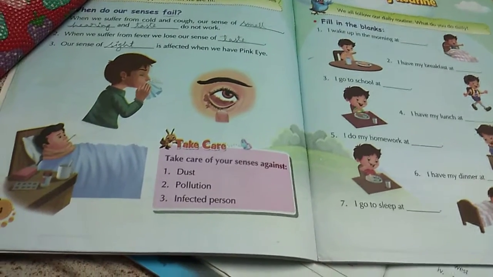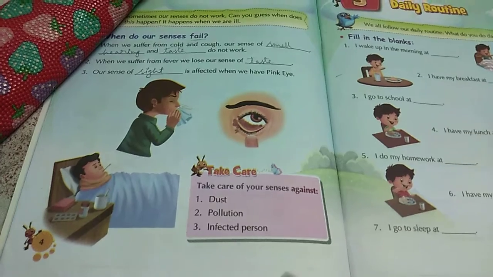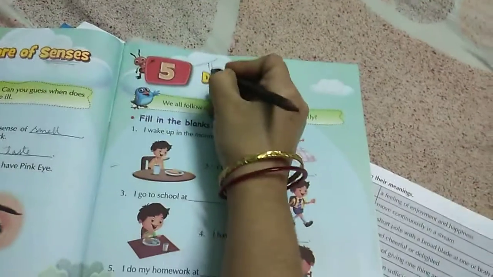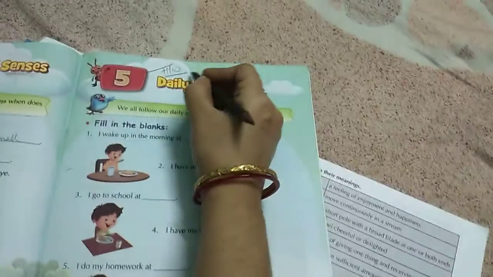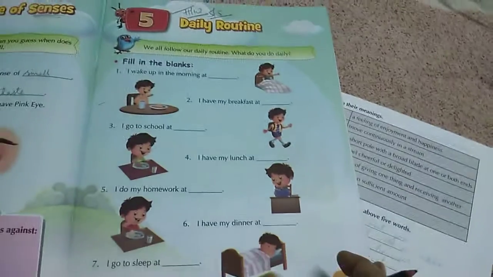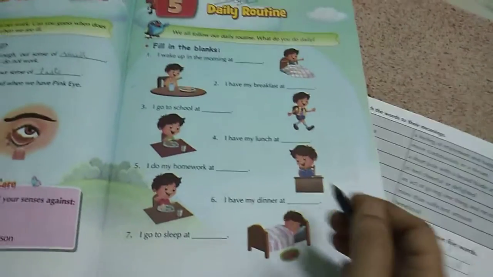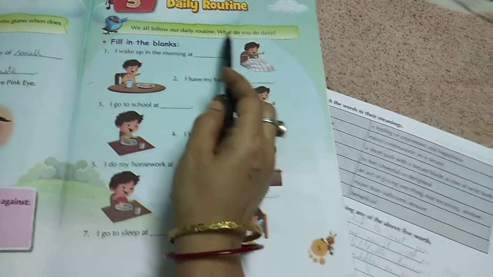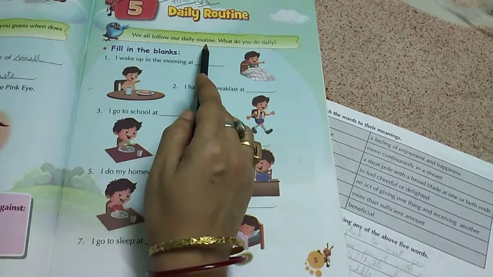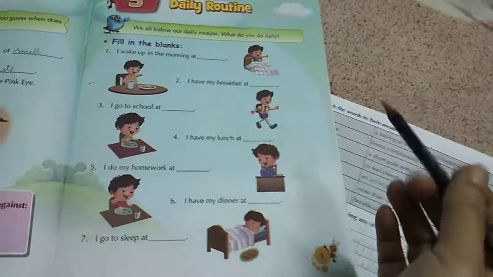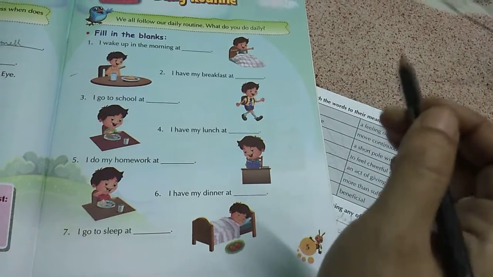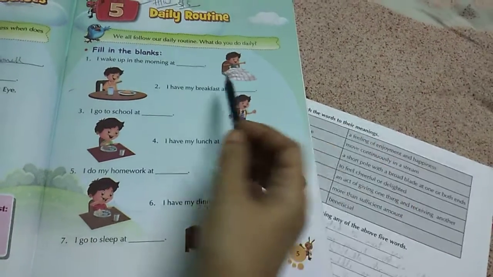Okay, clear? So this is lesson 4. Now this will be your homework: daily routine, homework 5, page number 5. We all follow our daily routine. Daily you wake up at a time, you take your breakfast, lunch, bath, you study, you play, then you sleep. Everything has a time.